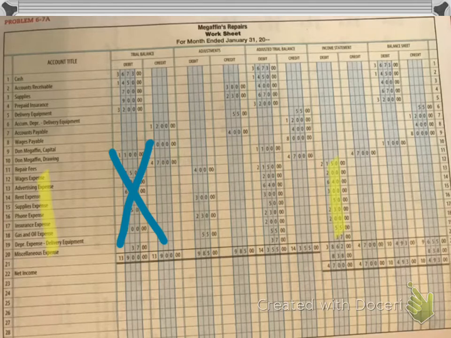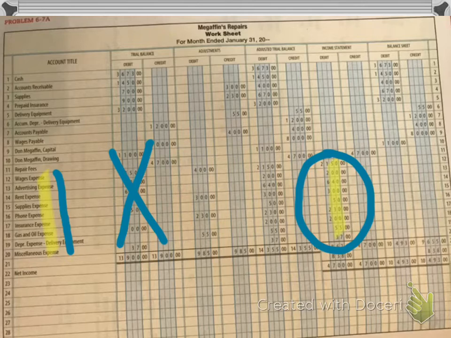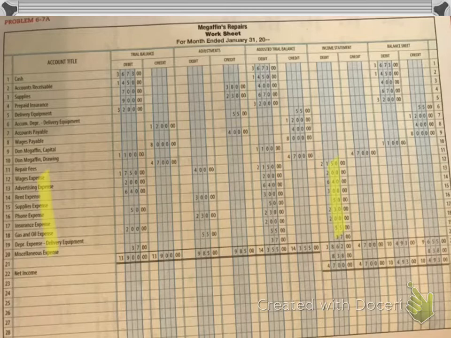So in order to close expenses, we will credit each of these expense accounts for whatever debit balance it has. If we credit each of these for their debit balance amount, then you're going to end up with a zero balance, which is the purpose in closing.